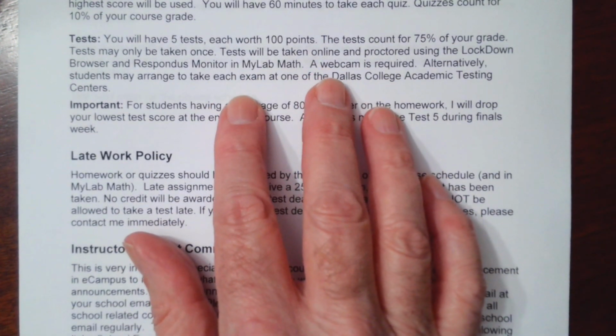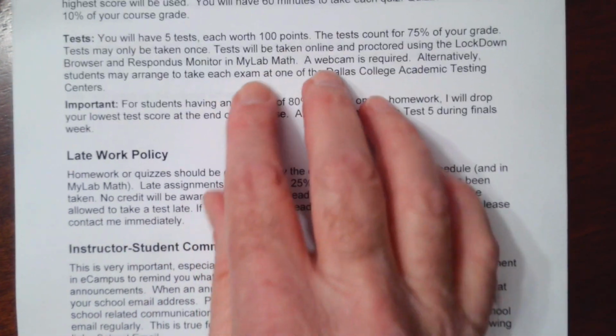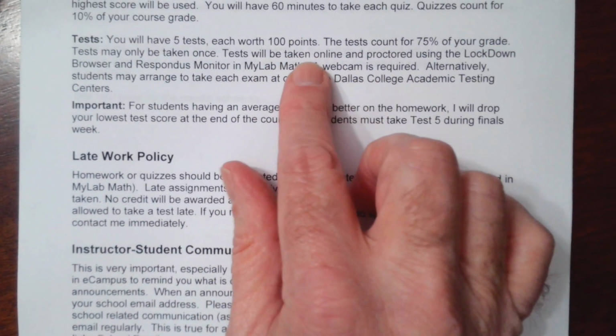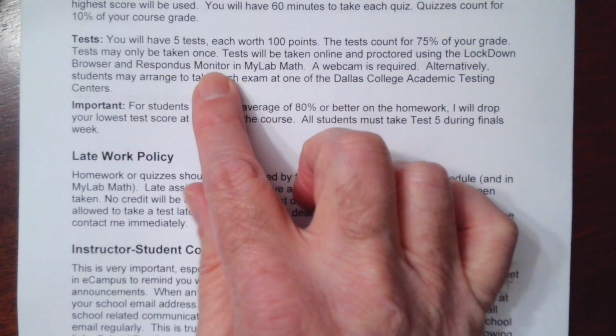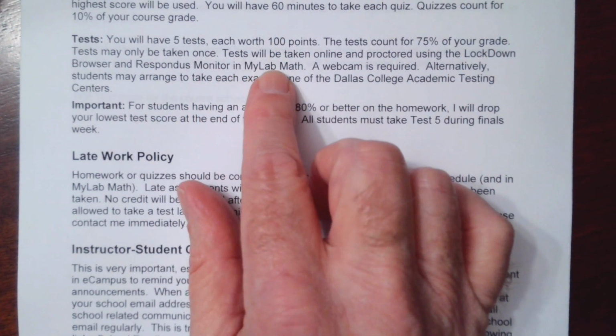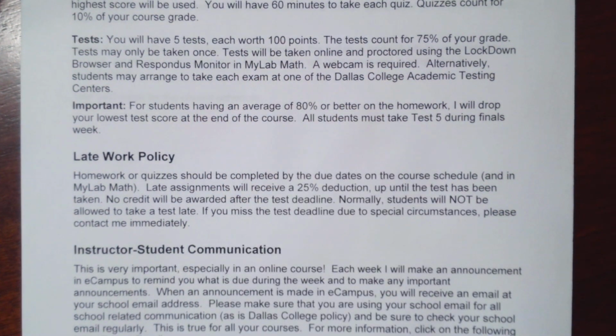You're going to have 5 tests that are 100 points each. And do note that you can only take each test once. Tests are taken online and proctored using the Lockdown Browser and Respondus Monitor in MyLab Math. Basically, this is the program we use to monitor you while you're taking a test, to hold you accountable for doing your own work. You're going to need a webcam to do that.